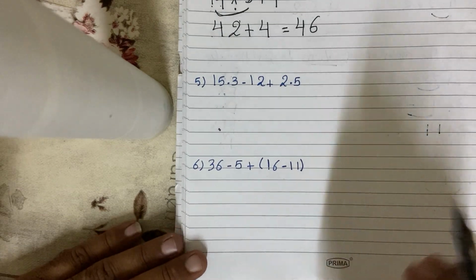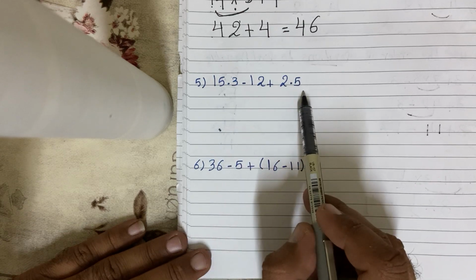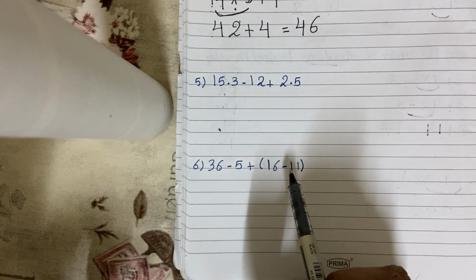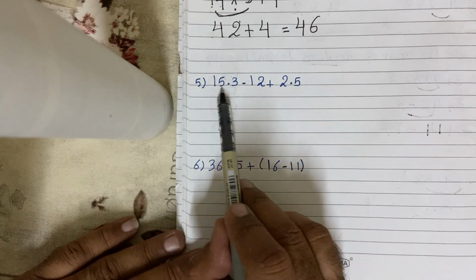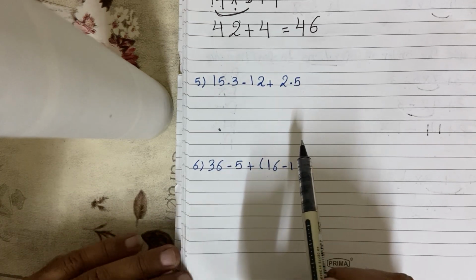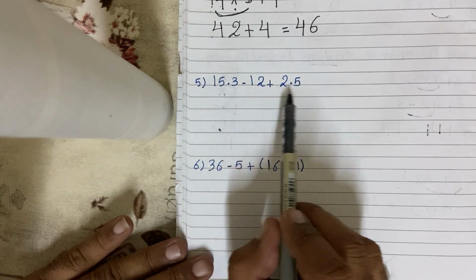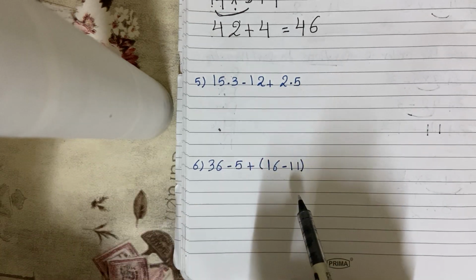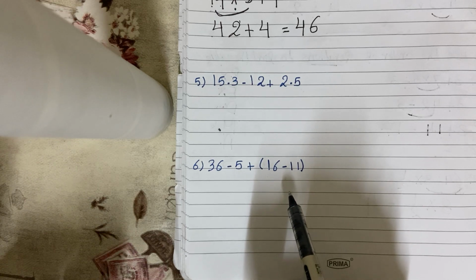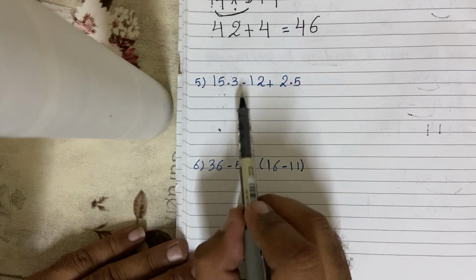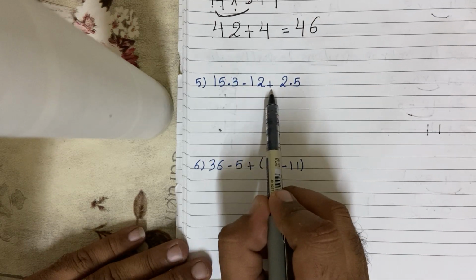Again, here search for the brackets. Do you have any brackets here? No. After the bracket, power. Do you have any powers here? No. After the power, divide or multiply. Do you have divide or multiply here? No. After divide or multiply, plus or minus, addition or subtraction. We have minus and plus.